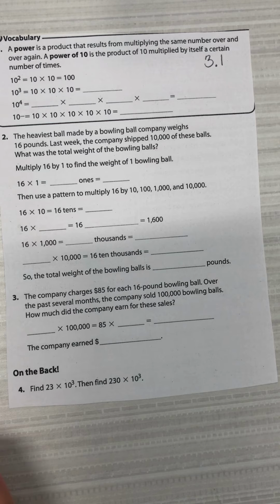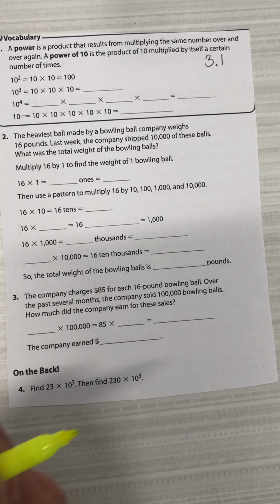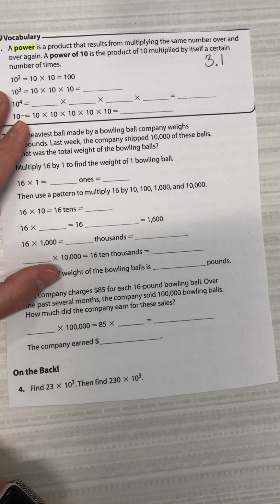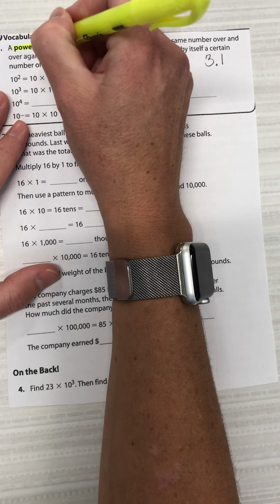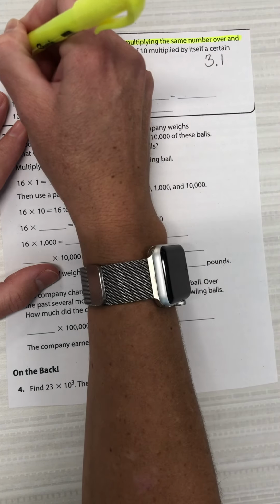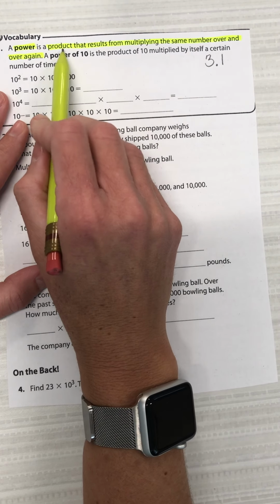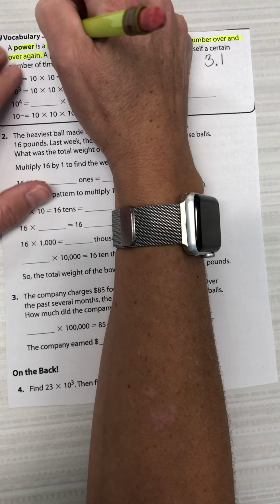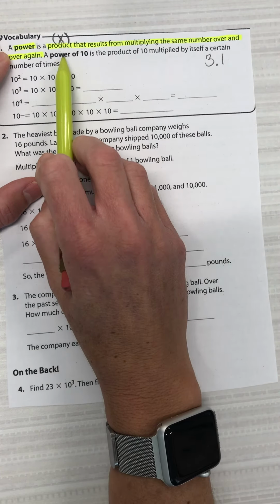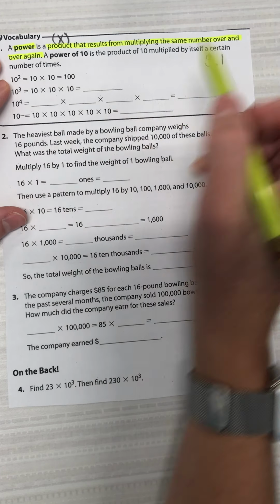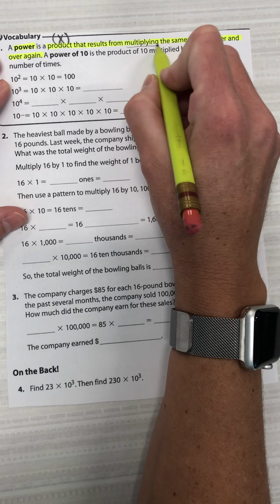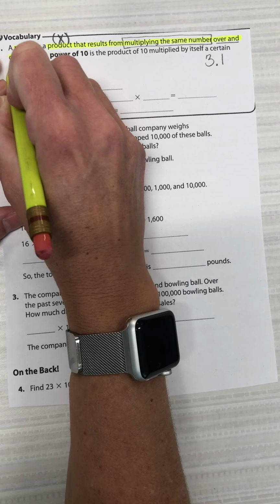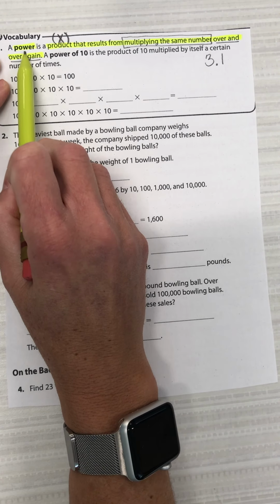So let's kind of remember what we just watched Mrs. Preston teach us. A power is a product that results from multiplying the same number over and over again. Now, anytime we see product, let's highlight that. Anytime we see product, we're going to think multiplication. So we're going to write our times sign, because product is actually the name for the answer to a multiplication problem. So if I'm multiplying the same number, let's box that, over and over again, that's what a power is.